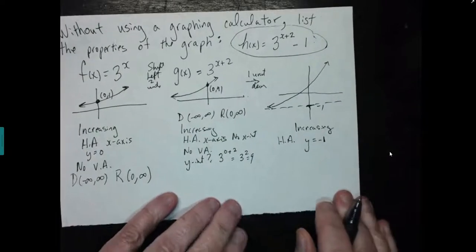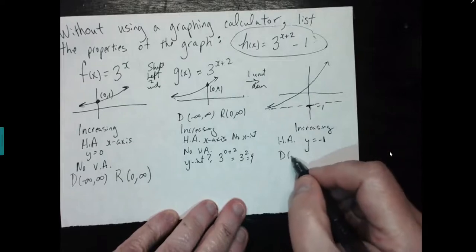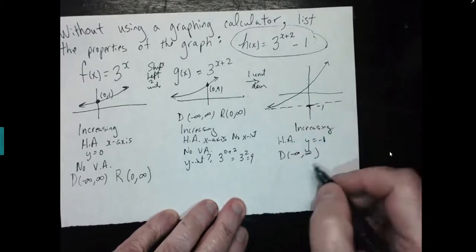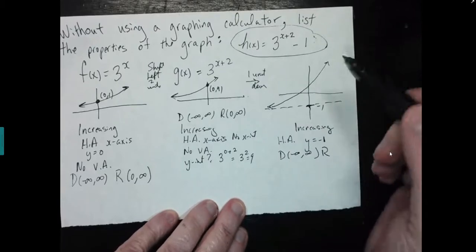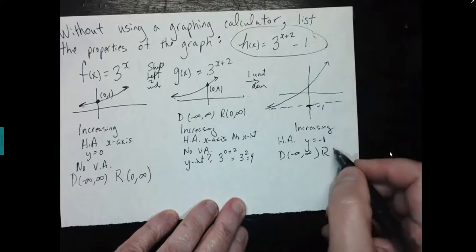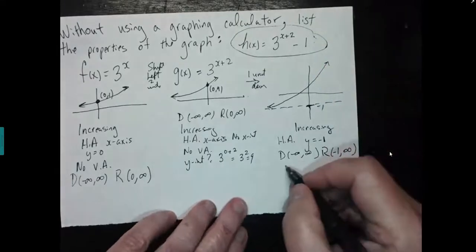Okay. I still have a domain of negative infinity to positive infinity, and my range has changed now. Use the y-axis to measure how tall. Well, I'm going to start at but not include negative 1 and go up to infinity. There's no vertical asymptote.